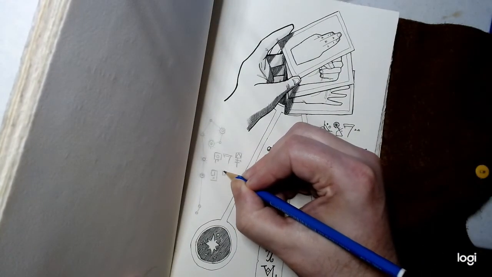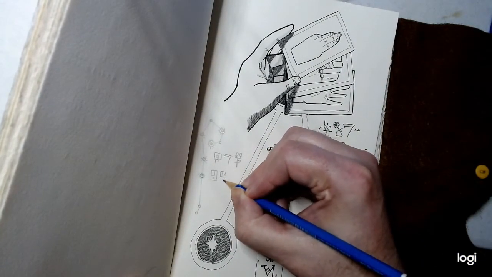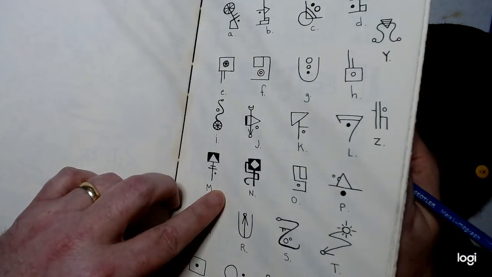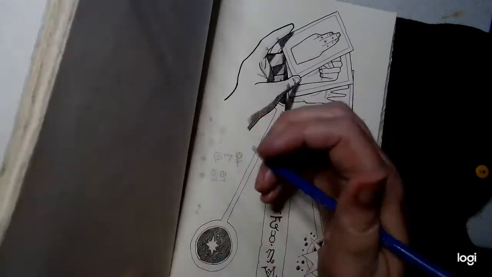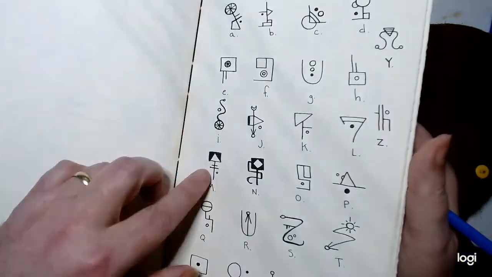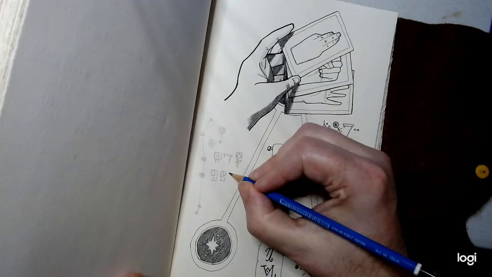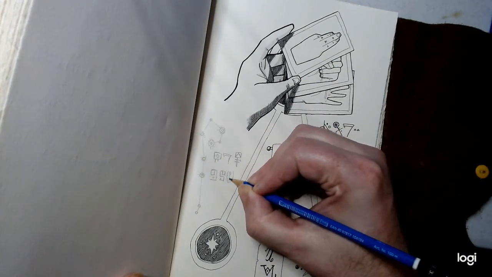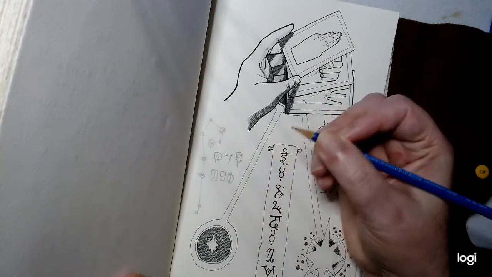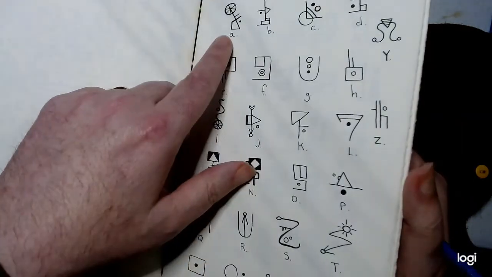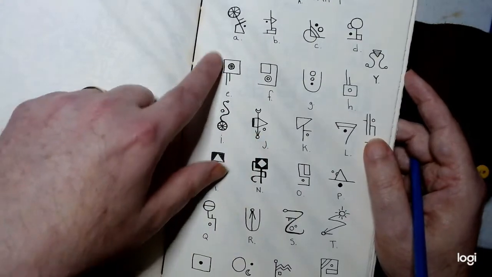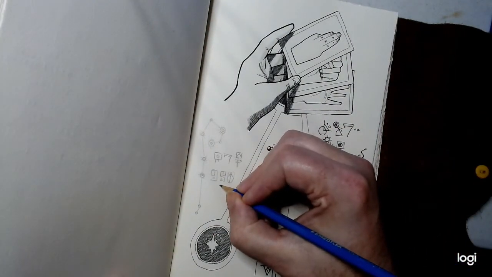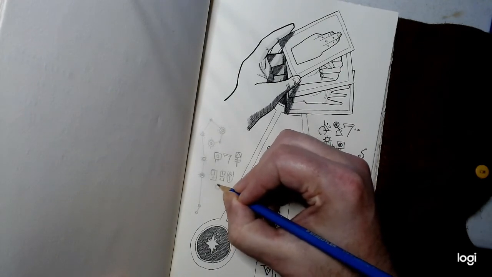F-O-R. Elm for A. And I might just throw that in the middle there.